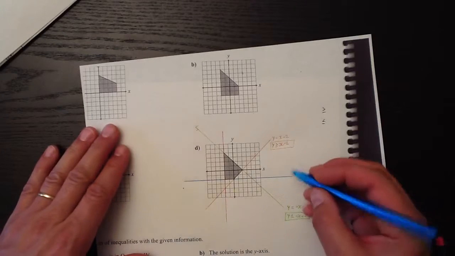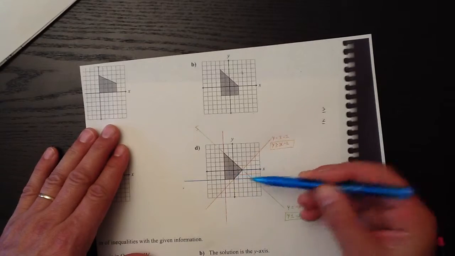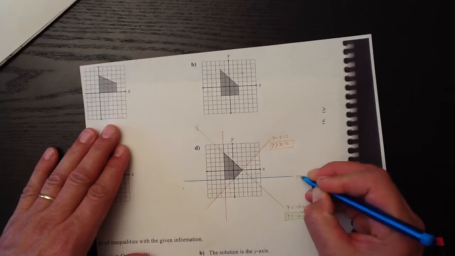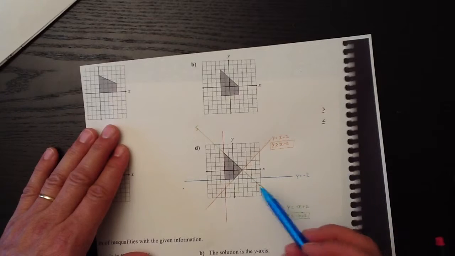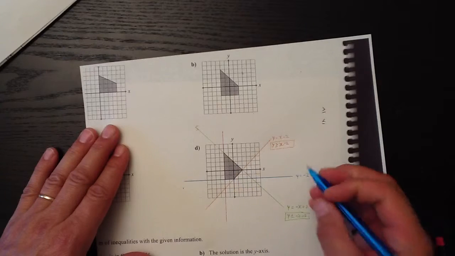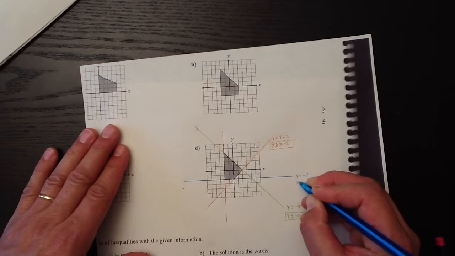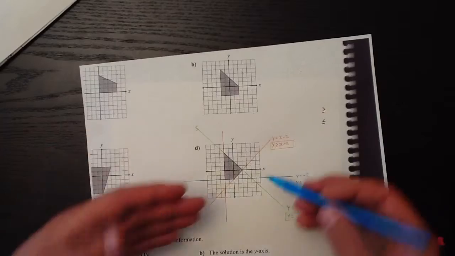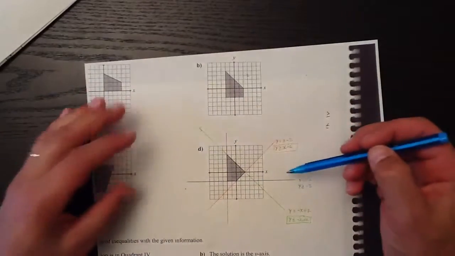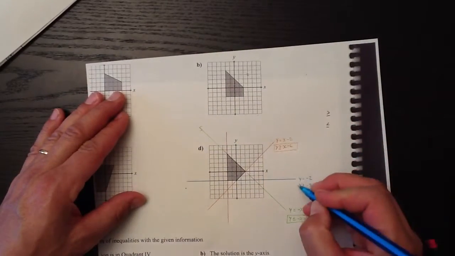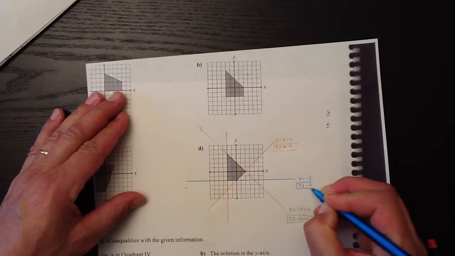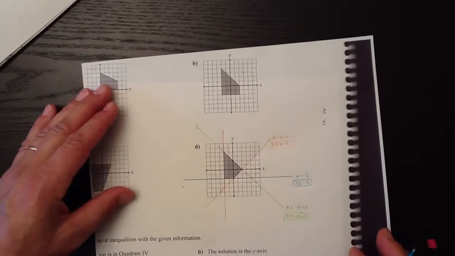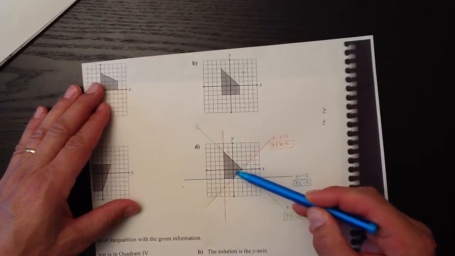The blue is super easy. The blue is simply y equals -2. That gives us the line. Now we would like everything above that, so the inequality that we're looking for is y is greater than or equal to -2. And that gives us everything in the upper half plane with respect to the blue line. So this is part of our system of inequalities that gives us the shaded area.